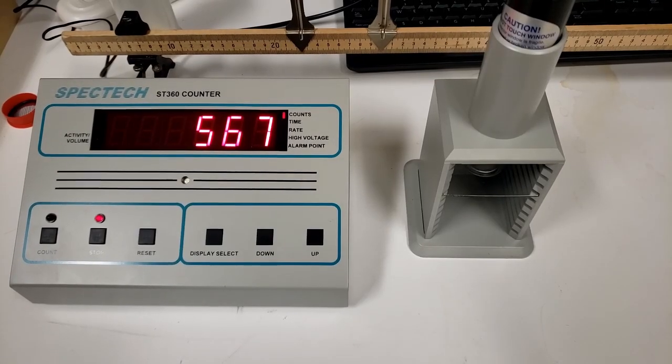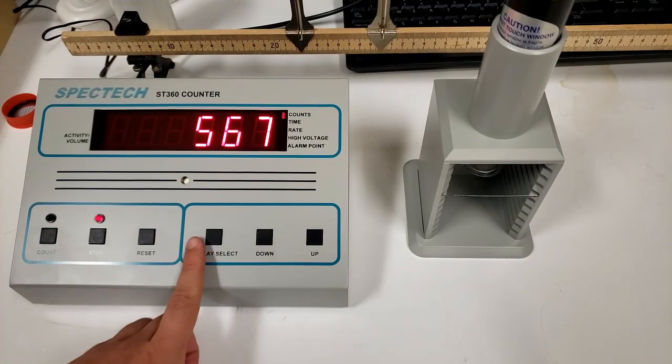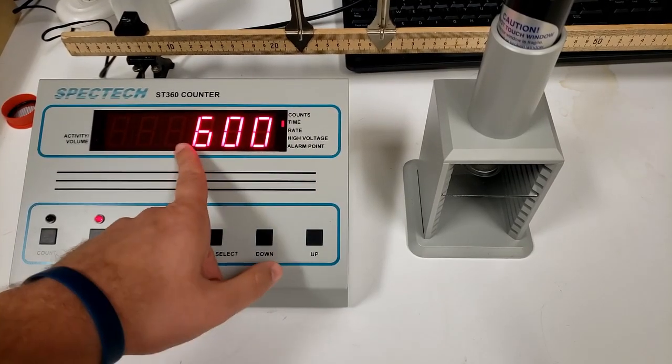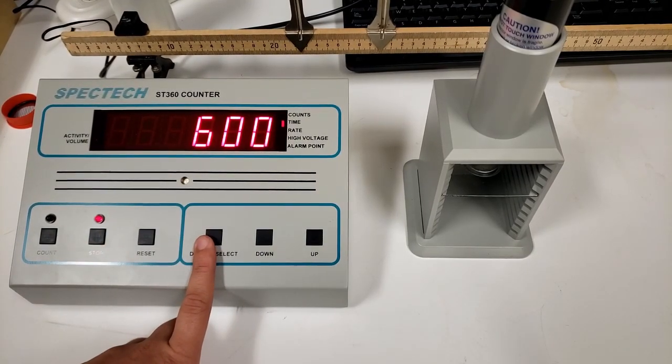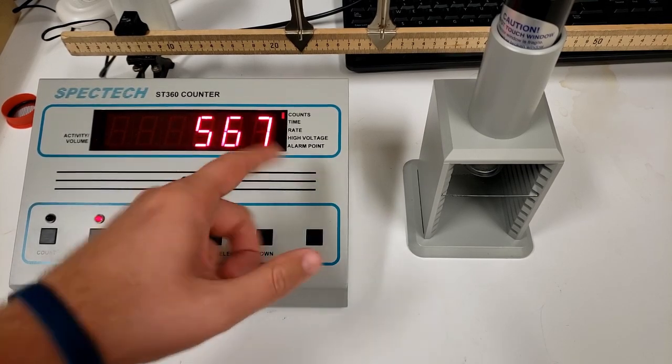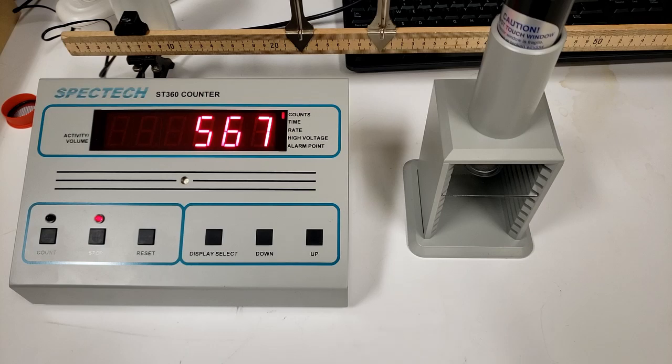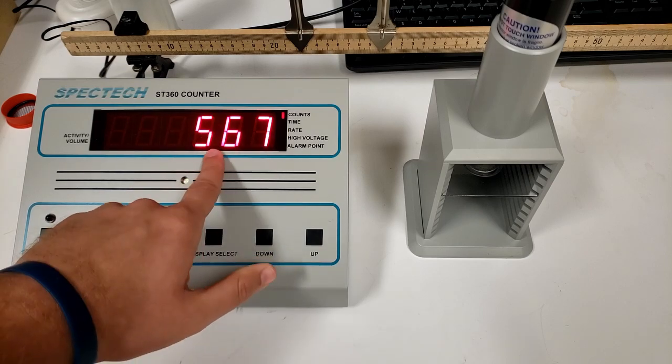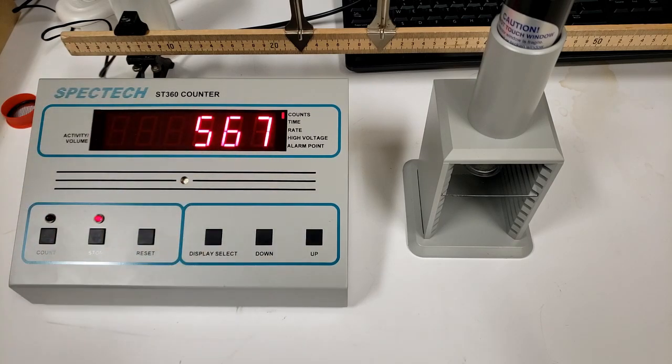Okay, so the background count is now done. We can see our number of counts here. If we look at the amount of time that it took to do that background, it's written right there. So 10 minutes, our background was 567. If we're doing a 5-minute count in the future, which is what I think we'll be doing, you'll have to take half of this and subtract that from the count that we get for that particular thickness of aluminum. So this is an important number.